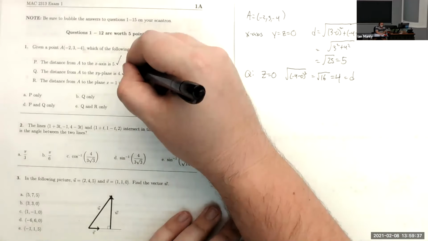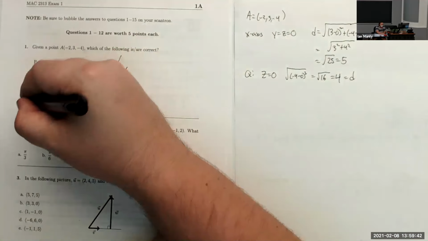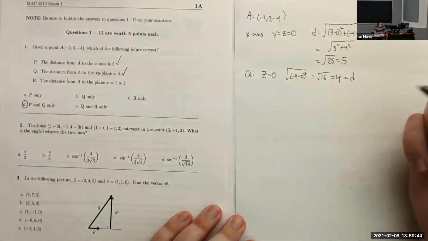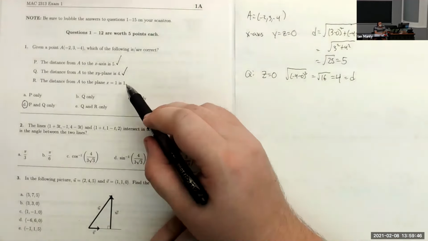So we know this is true. Actually, we don't even technically need to look at R because there's only one answer that satisfies this: P and Q only. Why don't we go ahead and see why R is false, though, in case we didn't have that luxury on the real exam.